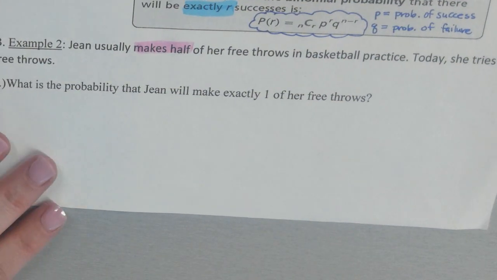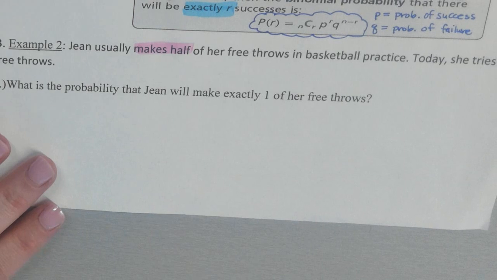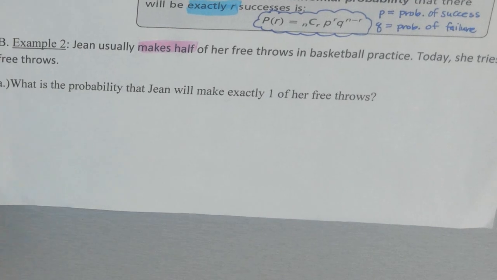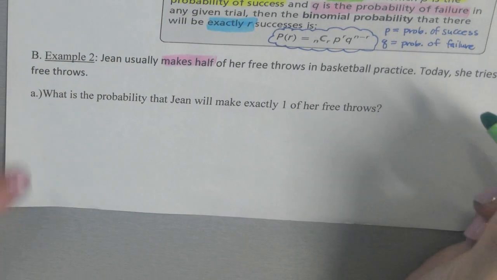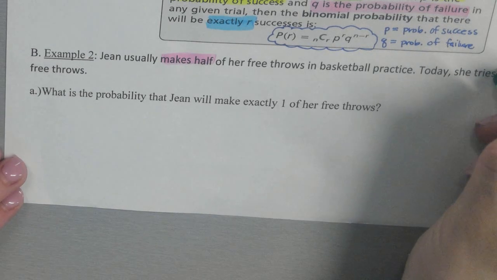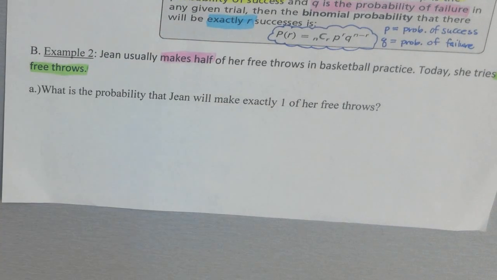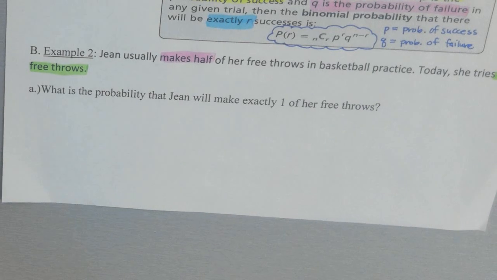Okay, so Jean's making half of her free throws, and today she is trying how many? 3. Okay, so she is trying 3 free throws. For part A, we're going to find the probability that she will make exactly 1 of her free throws.